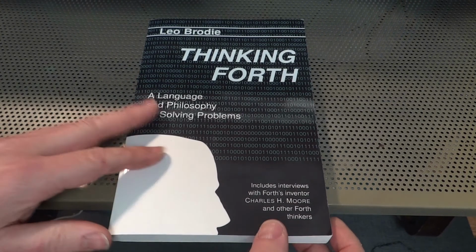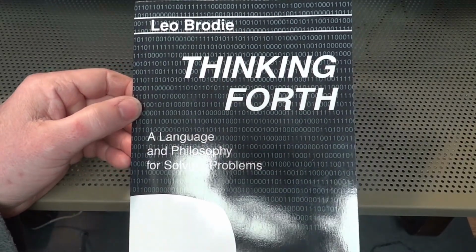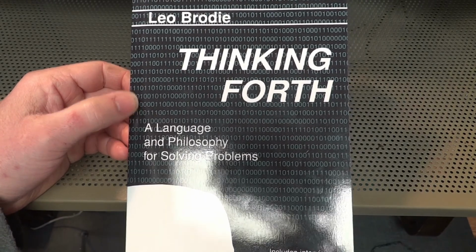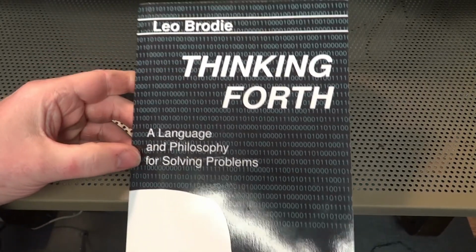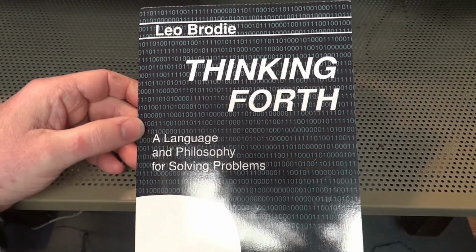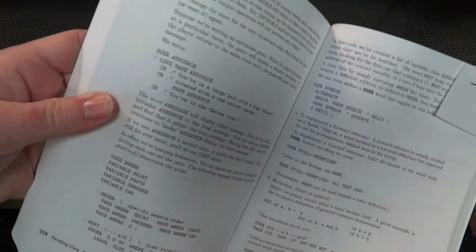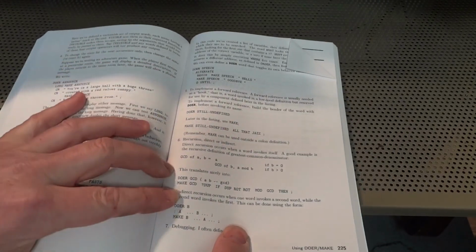Then I Googled for how to do recursive definitions in Forth, and I found a PDF version of this book online as a hit to my query: Thinking Forth, from the same author that wrote Starting Forth, Leo Brodie. This is the next level Forth learning book, and this is even deeper. And this gives a solution to recursive definitions.